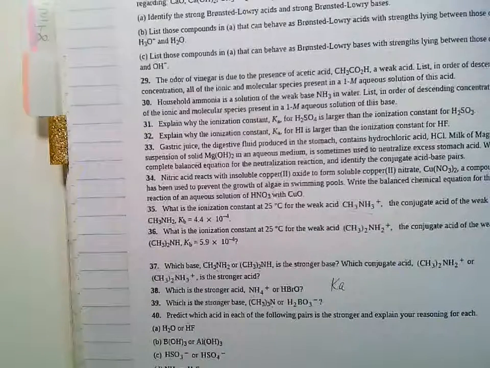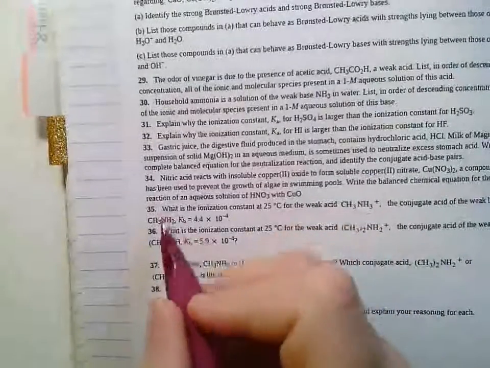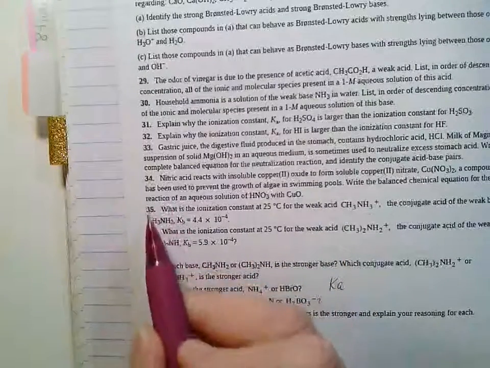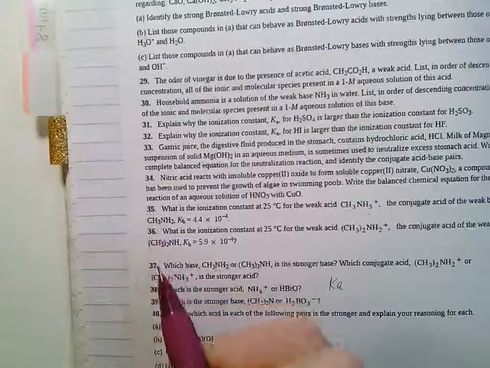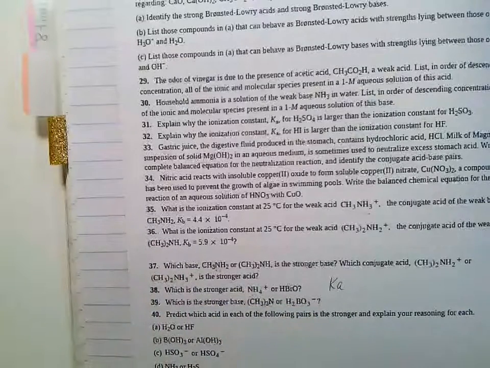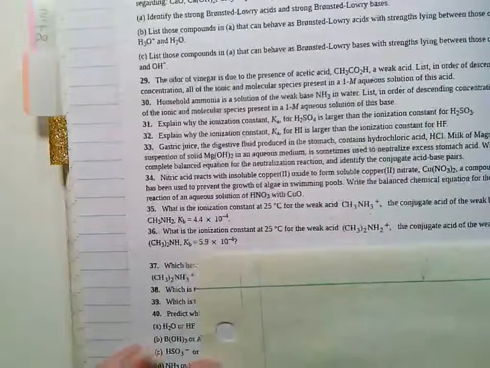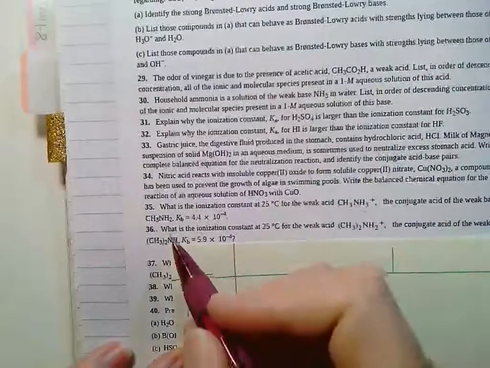Okay, so let's look again. I stopped somewhere in here. I think I tried to do 37, but we really need to start with 35, 36, and 37, which all kind of go together. And so 35 says, what is the ionization constant for the conjugate acid of this?